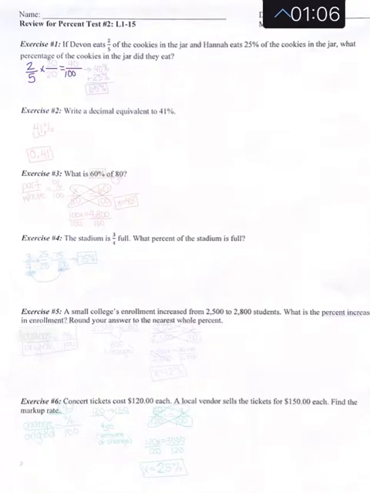So 5 times what equals 100? Well, 20. Whatever we do to the bottom, we also do to the top. 2 times 20 is 40. So 40 over 100, that's 40%. Because remember, percent means per 100. Now we're looking for the total amount of percent of the cookie jar that they eat. So we have 40% from Devin, and Hannah eats 25%. So to find the total percentage, we have to add them. So 40% plus 25% is 65%.